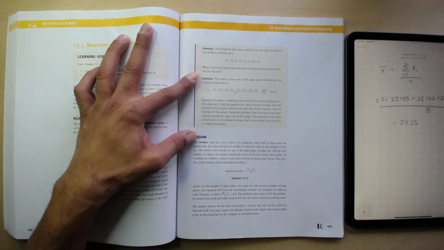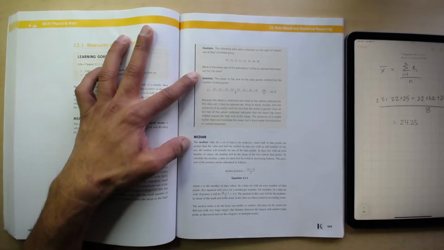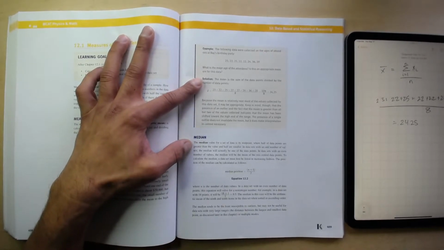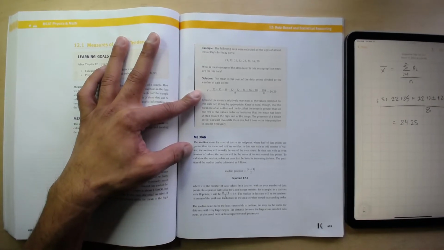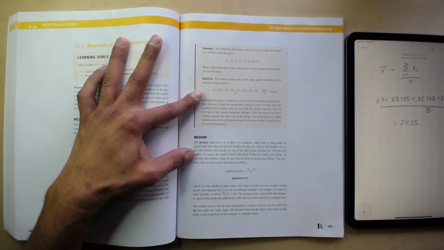Median. The median for a set of data is its midpoint, where half of the data points are greater than the value and half are smaller. In data sets with an odd number of values, the median will actually be one of the data points. In data sets with an even number of values, the median will be the mean of the 2 central data points. To calculate the median, a data set must first be listed in increasing order.